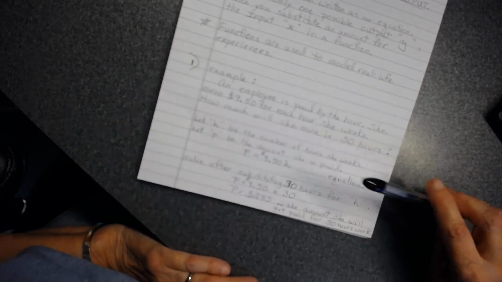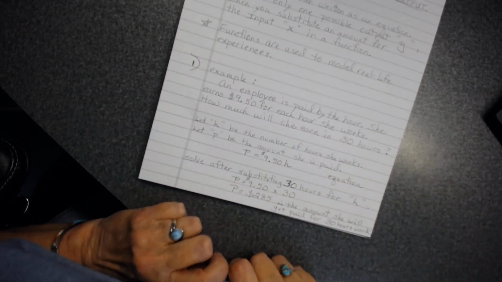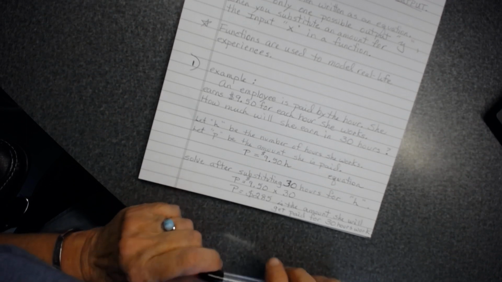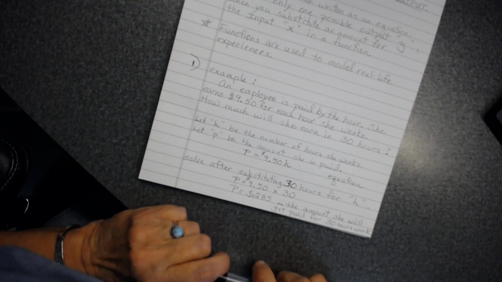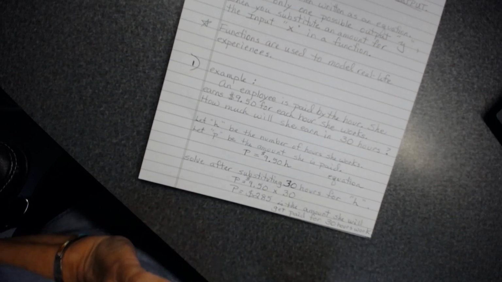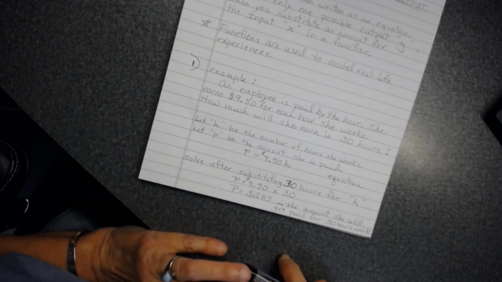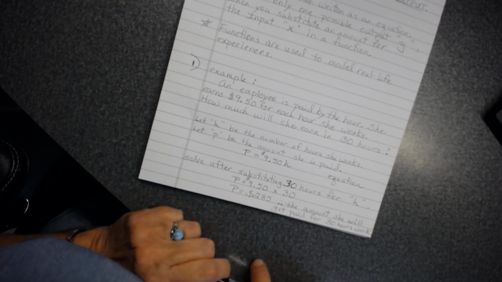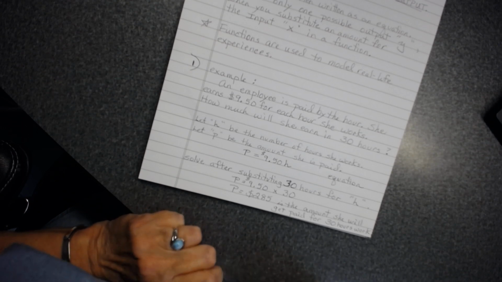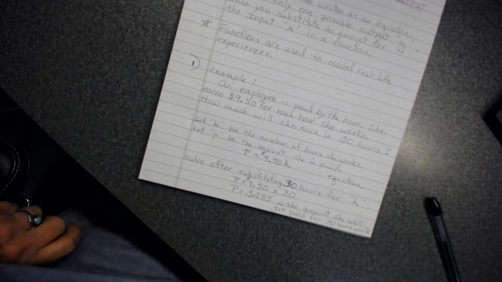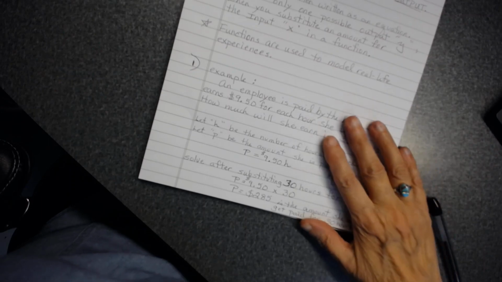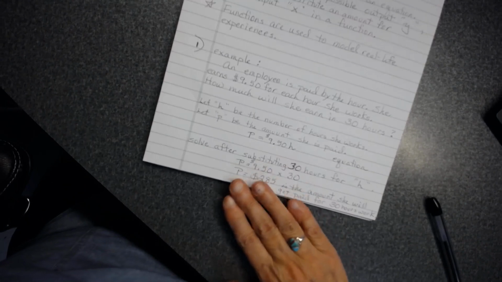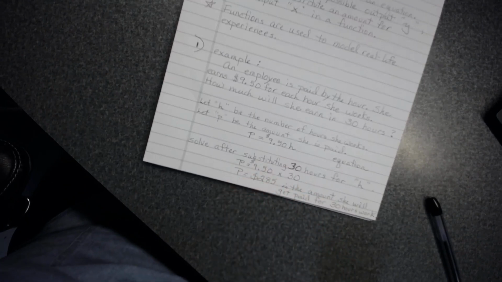Okay, so here is an example. An employee is paid by the hour. She earns $9.50 for each hour she works. How much will she earn in 30 hours? Well, we know right off the bat, if she makes $9.50 for 1 hour, how much will she make for 30? $9.50 times 30 hours, right? Okay, but let's write it out as an equation because I want you to see how this works.